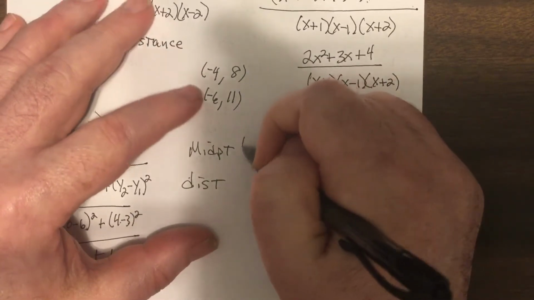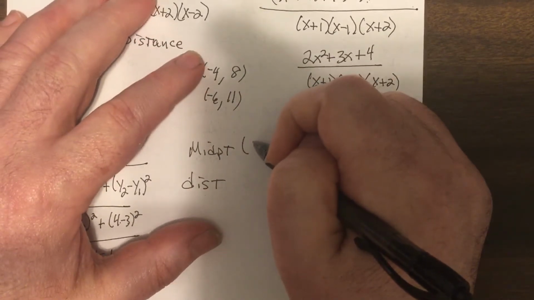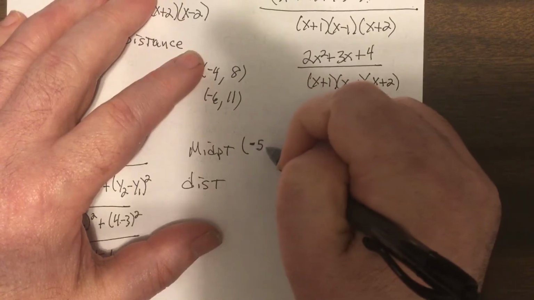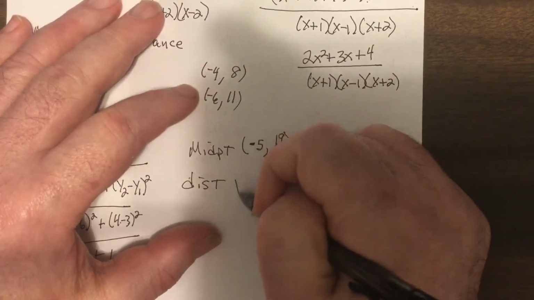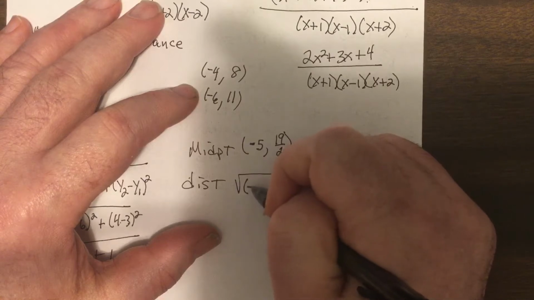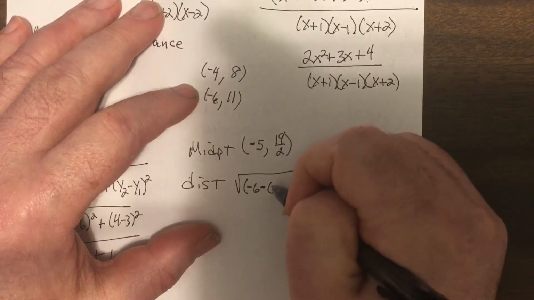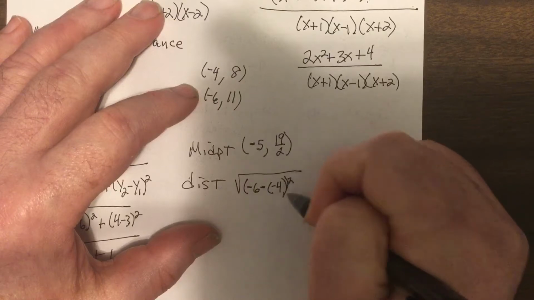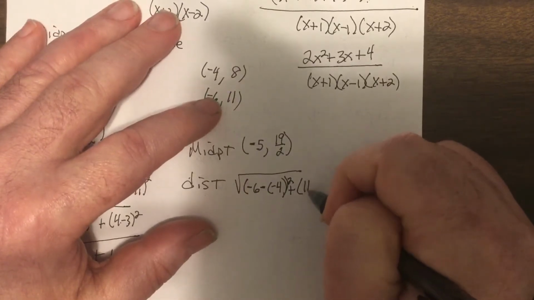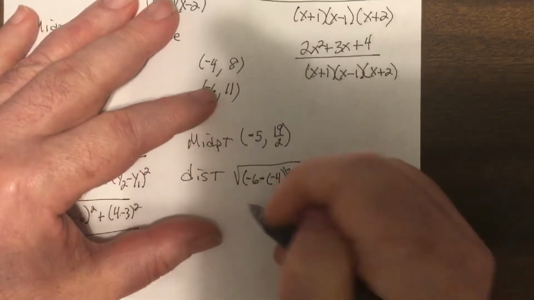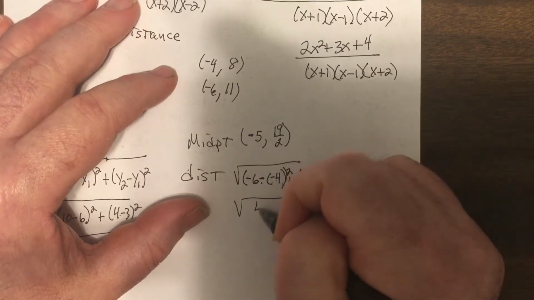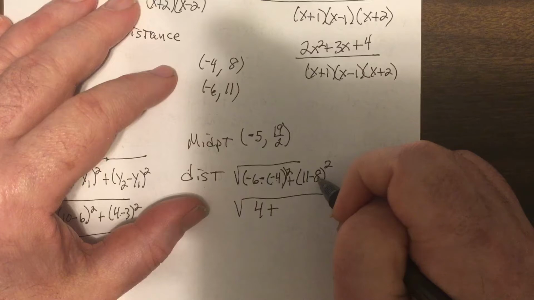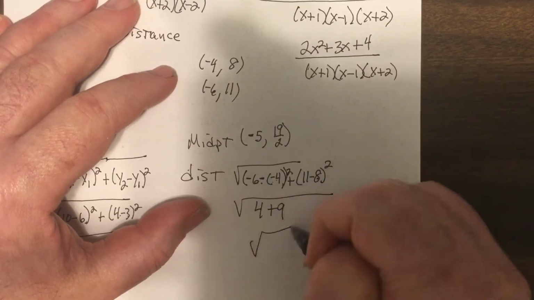So this one, midpoint, -6 minus 4 is -10, divided by 2 is -5. 11 plus 8 is 19, divided by 2, 19/2. Distance, -6 minus a -4 squared plus 11 minus 8 squared. So -6 plus 4 is -2, squared is 4. 11 minus 8 is 3, squared is 9, so it's the square root of 13. Yay! Okay.